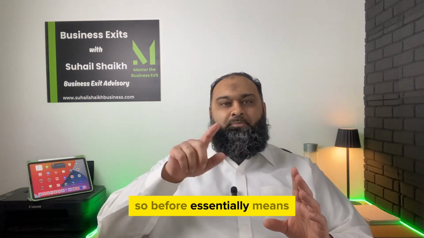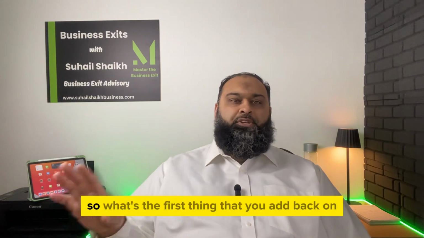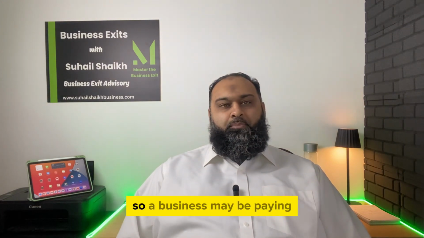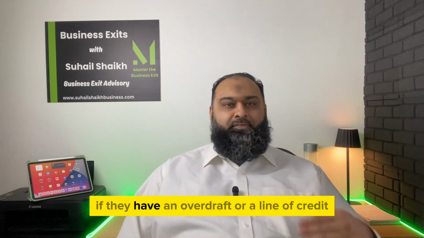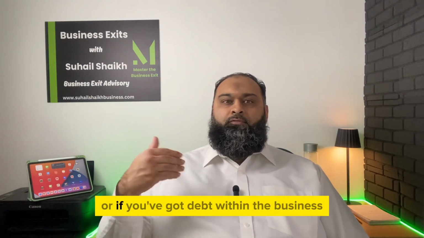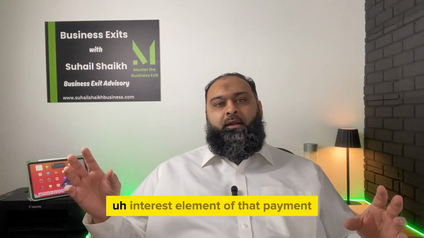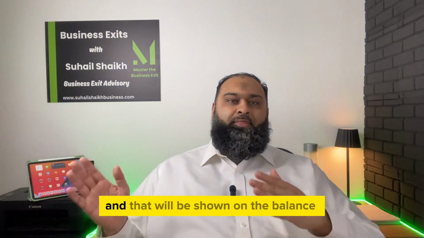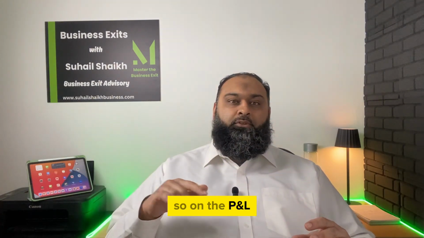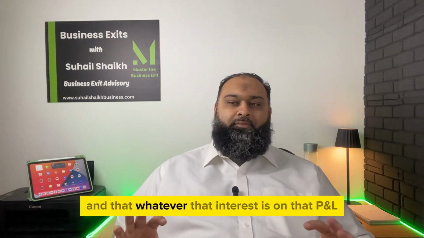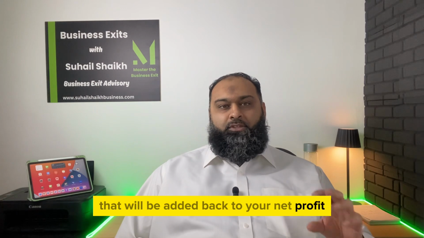So before essentially means a plus sign. Before means adding back on. So what's the first thing that you add back on? A business may be paying interest on certain elements. For example, if they have an overdraft or a line of credit, or if you've got debt within the business, then you have an interest cost, and that will be shown on the profit and loss statement. On the P&L, whatever that interest is will be added back to your net profit, to your earnings figure.